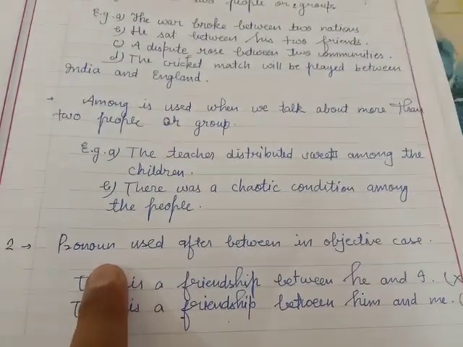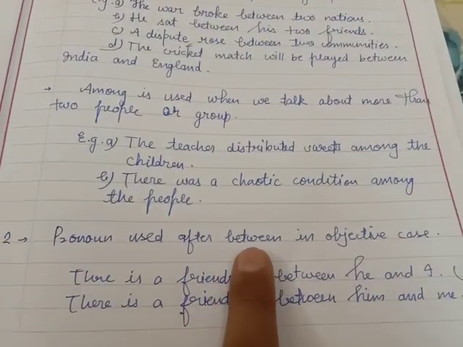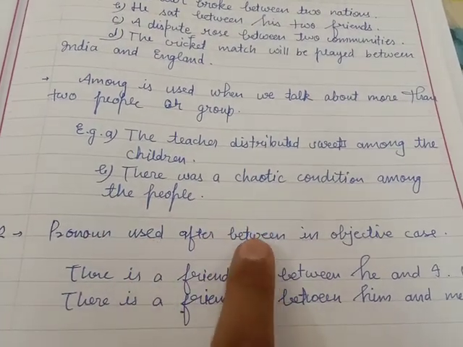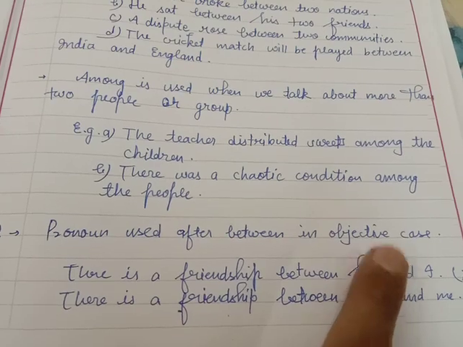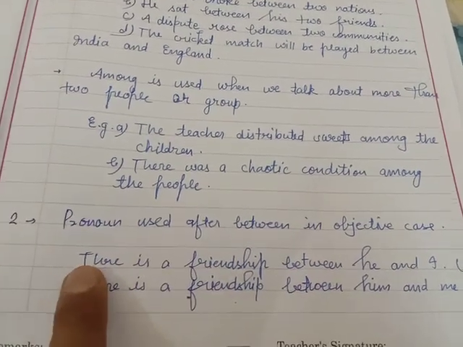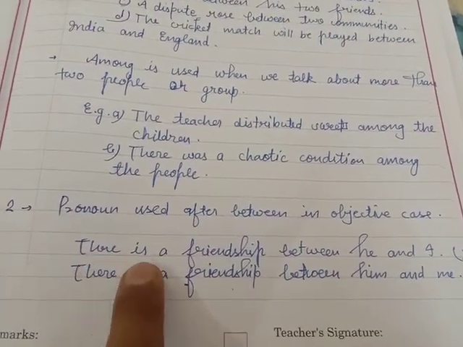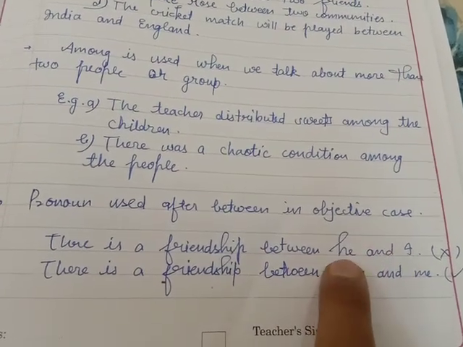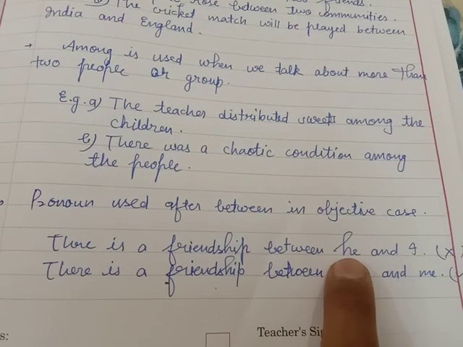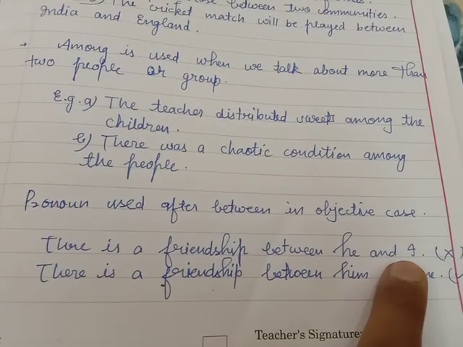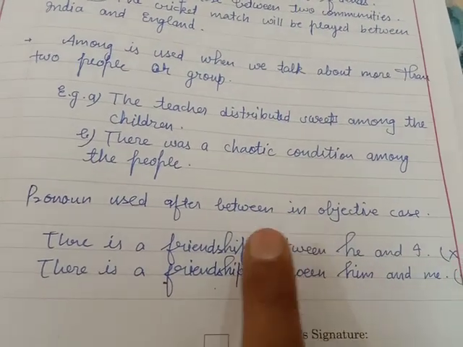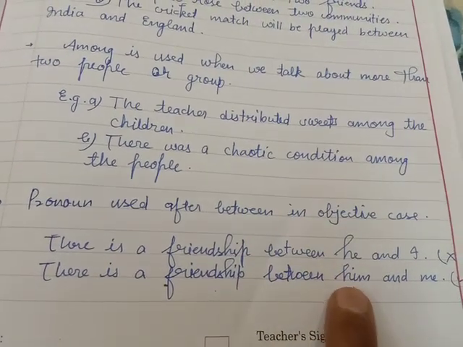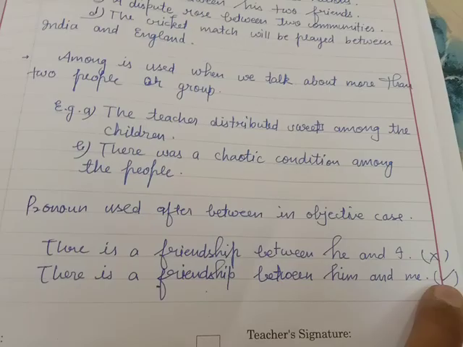One thing more about the preposition between: the pronoun used after between is in the objective case. For example, "There is a friendship between he and I" is wrong because it is in the subjective case, and we will not use the subjective case after between. We will use the objective case, "between him and me", then it is correct.